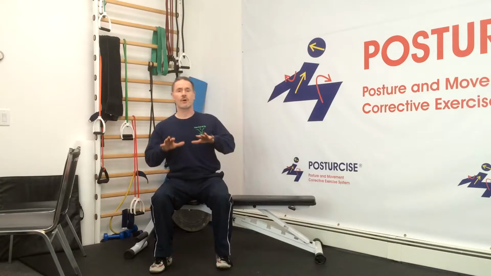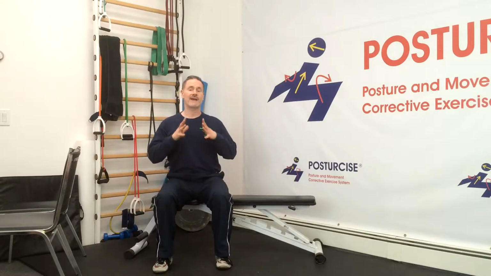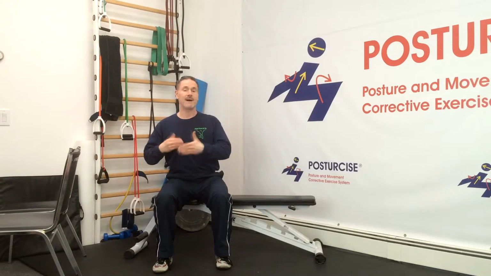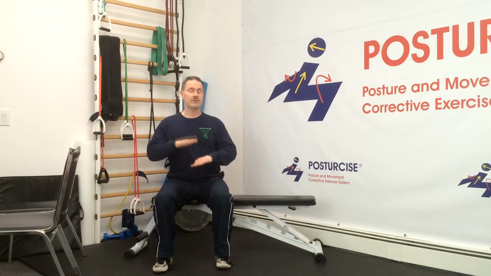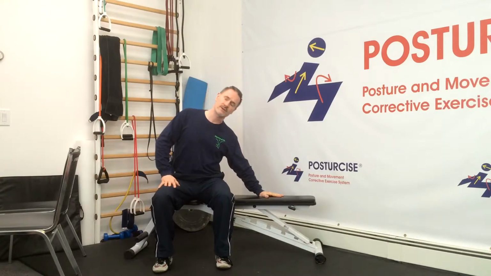Seated stretches are reserved for those people that don't have discs that are actively bothering them as much. When you sit, you're going to put 12 to 13 times your body weight on the disc, so this is going to be more compressive versus a hands and knees stretch.